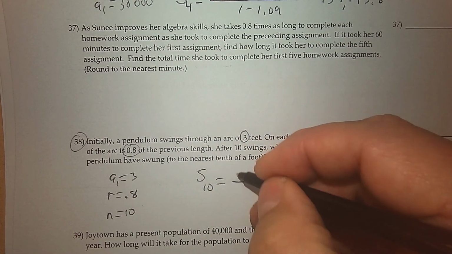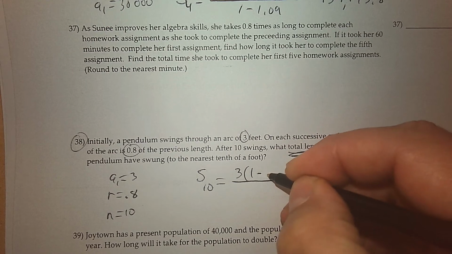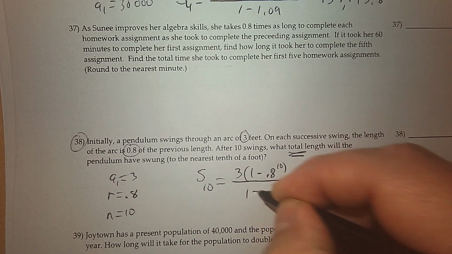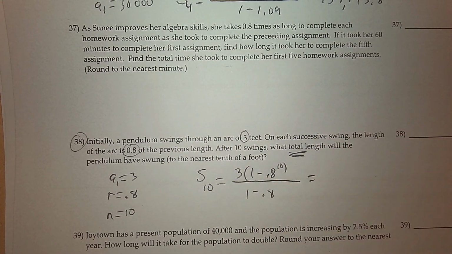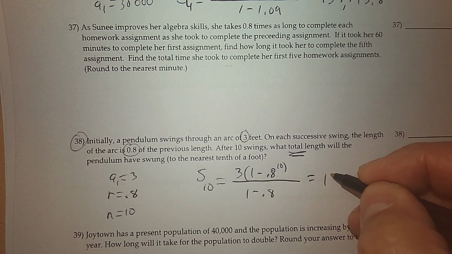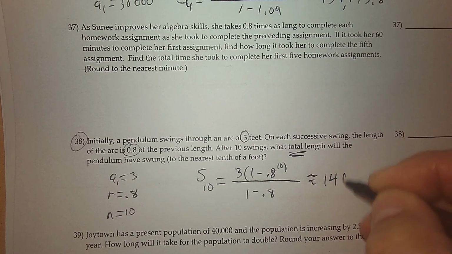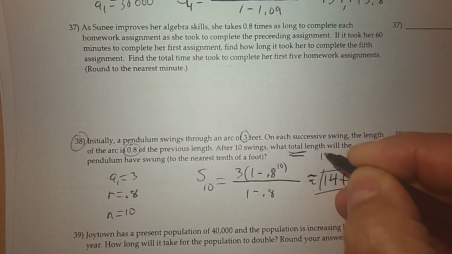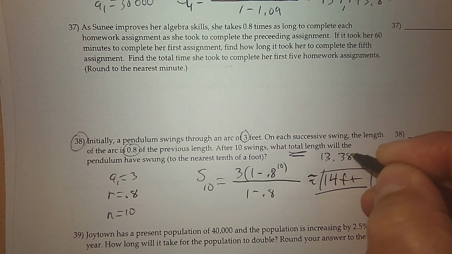So we have 3, 1 minus 0.8 to the 10 over 1 minus 0.8, and then use your calculator. And if you round to the nearest foot, it would round up to 14. It'd be 13.389, but then it rounds up.